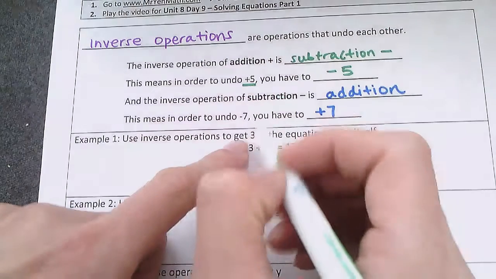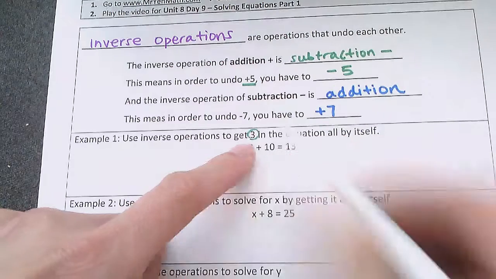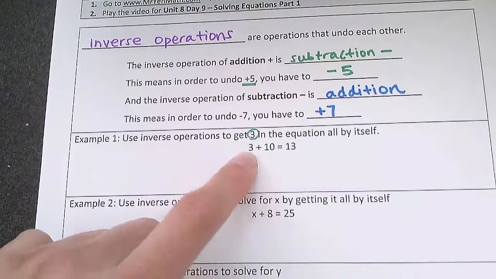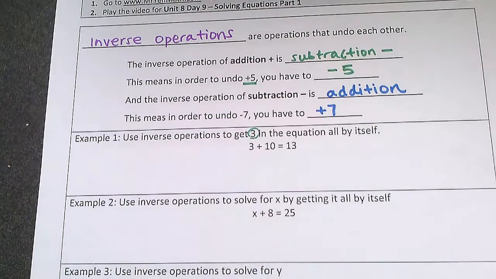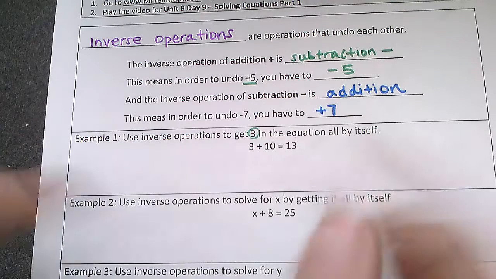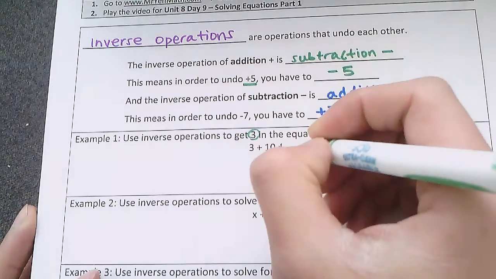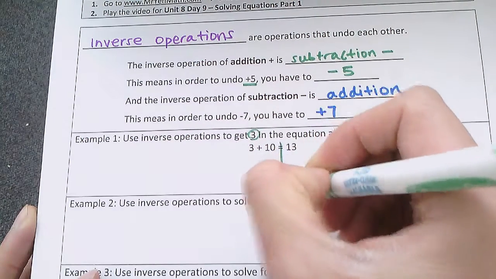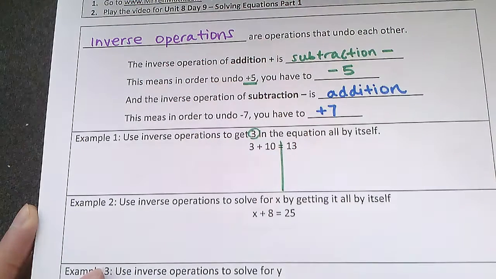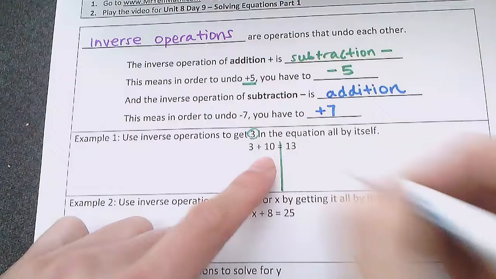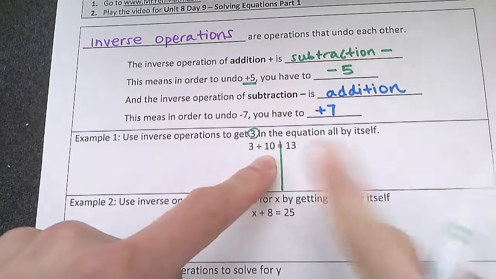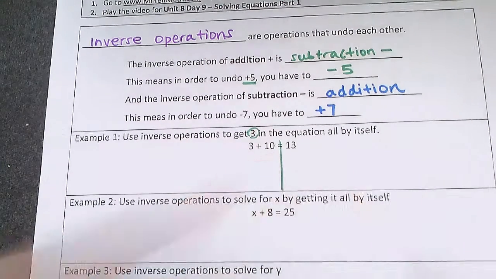And it's asking us to get 3 all by itself. Anytime that you're using inverse operations, I want you to draw a line going down right where the equal sign is, just like that. And I want you to remember that everything that you do on the left side, you also have to do on the right side.